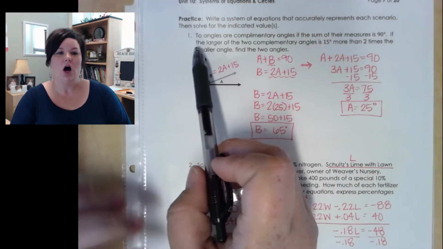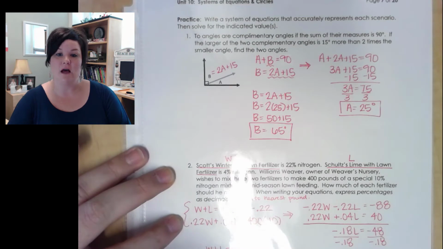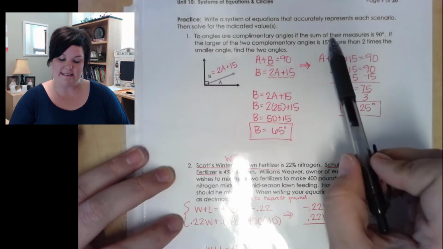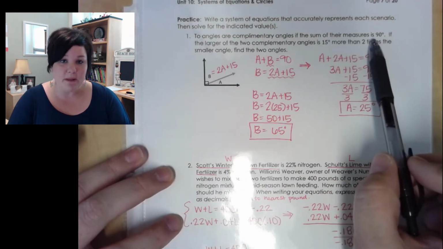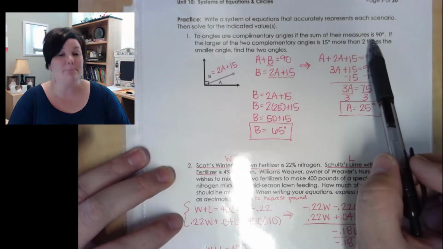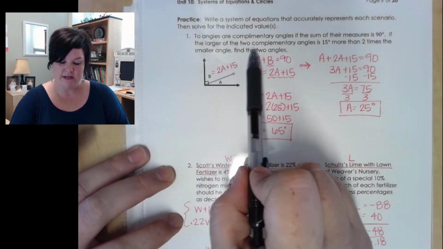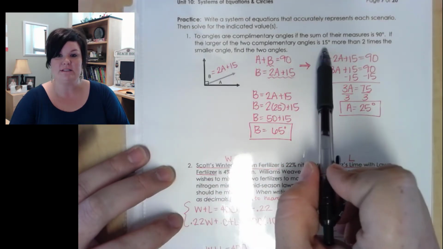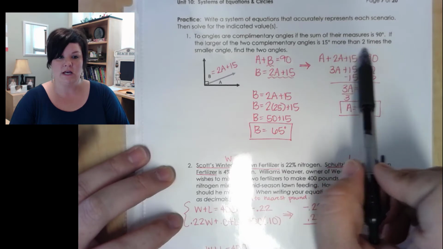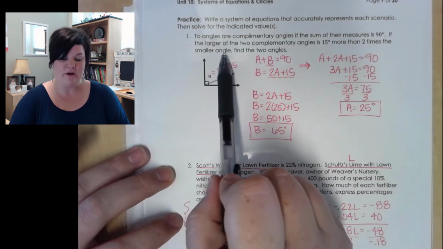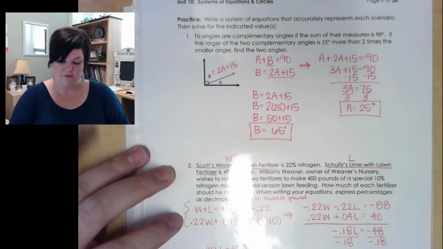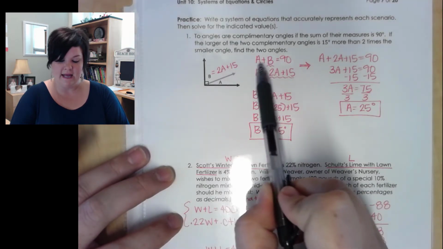Two angles are complementary angles if the sum of their measures is 90 degrees. So we're not talking about supplementary angles anymore. We're talking about complementary angles that add up to 90 degrees. If the larger of the two complementary angles is 15 degrees more than 2 times the smaller angle, find the two angles.